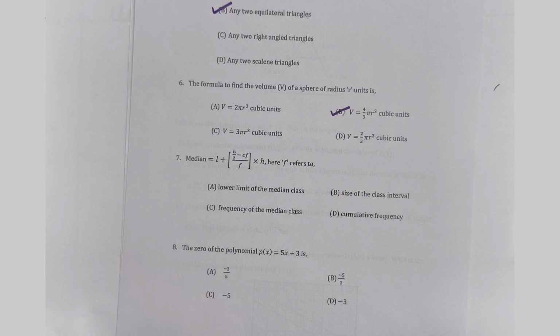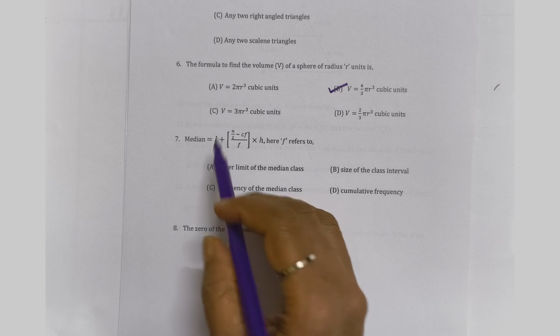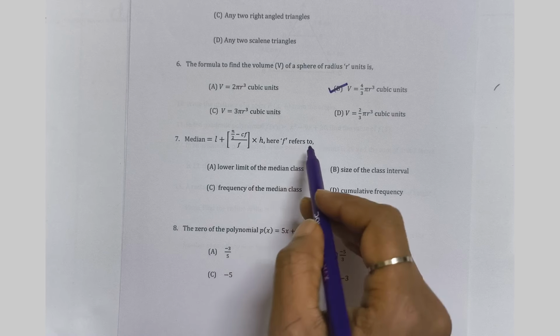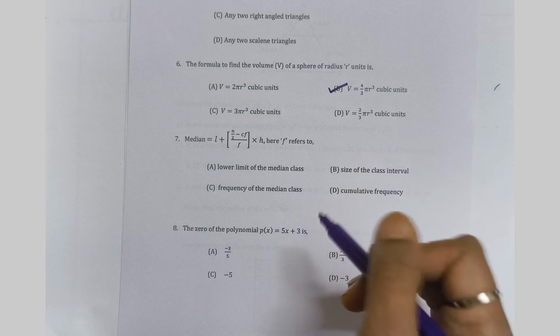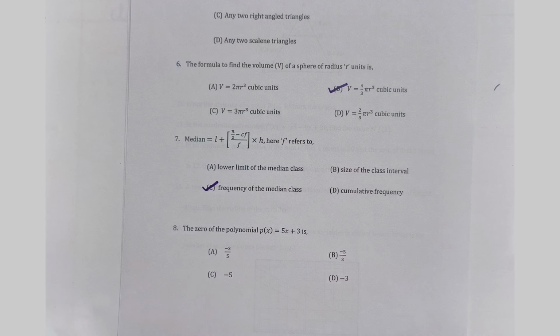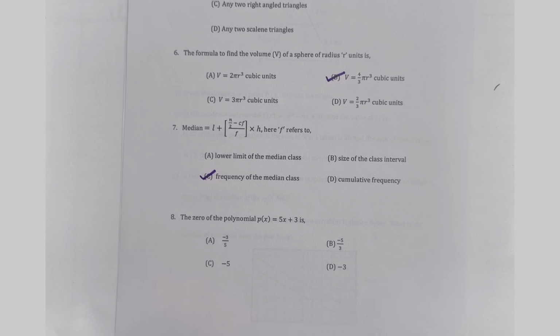Okay. Next, here, the seventh question. Median is equal to L plus (n by 2 minus CF) by F into h. Here F refers to what? Frequency of the median class is the F. So option C is the correct answer. Frequency of median class.